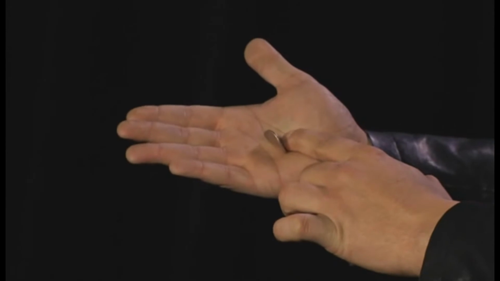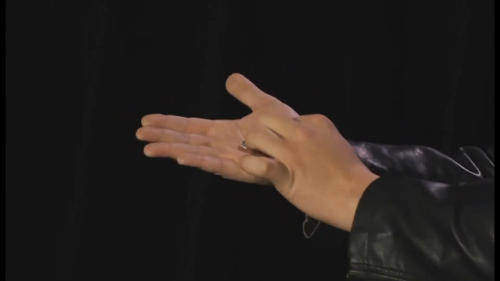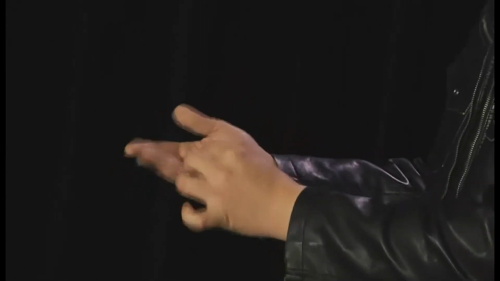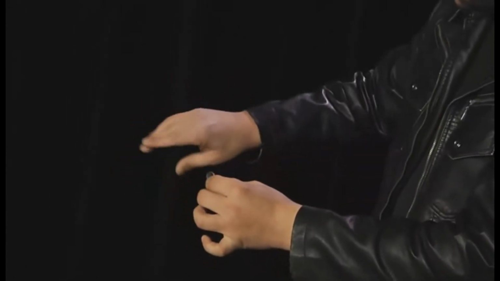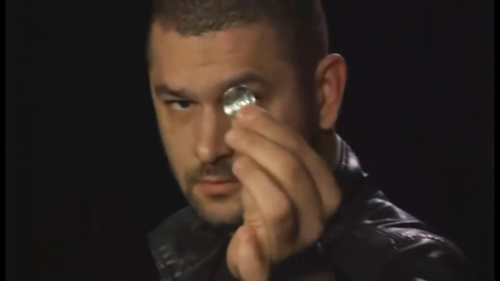Forever leaving the coin in an altered configuration. There's nothing to hide. There's nothing to see. This is the kinetic coin.